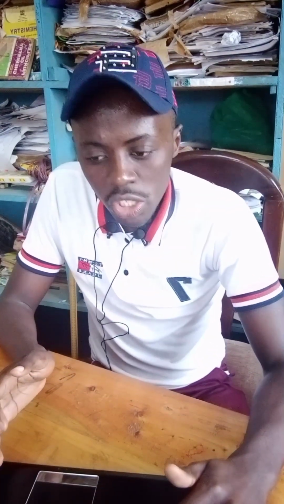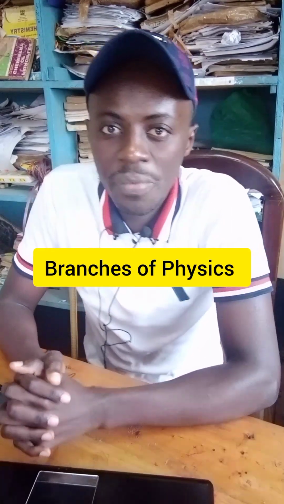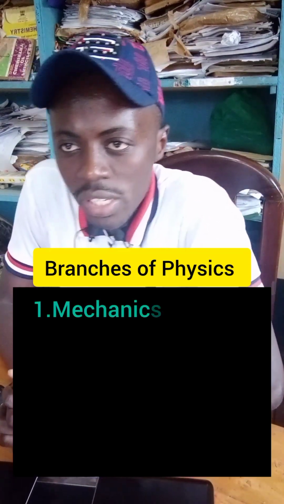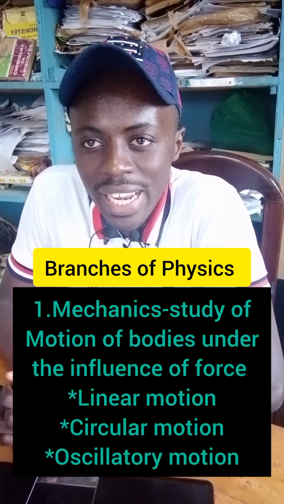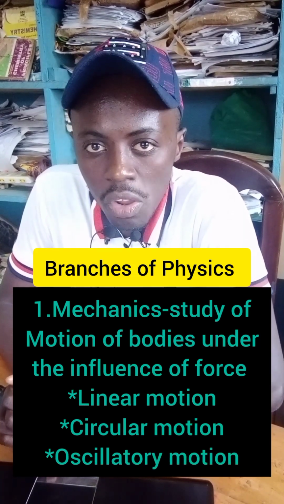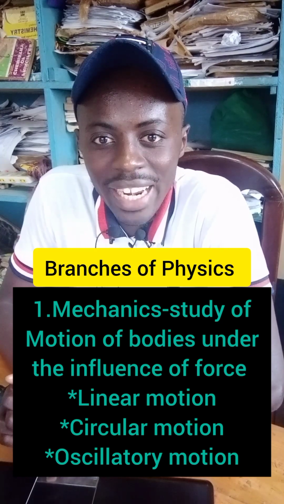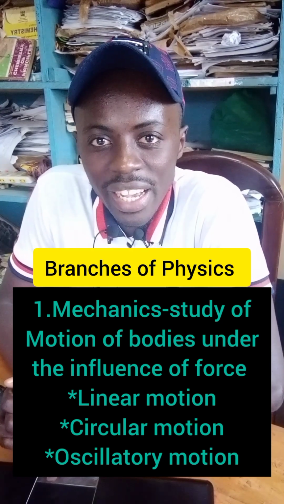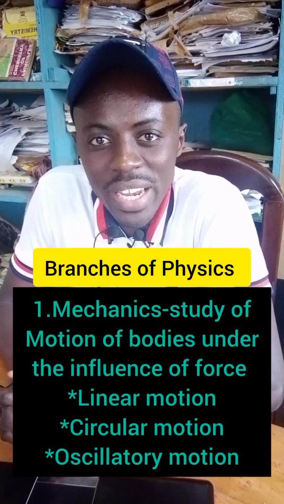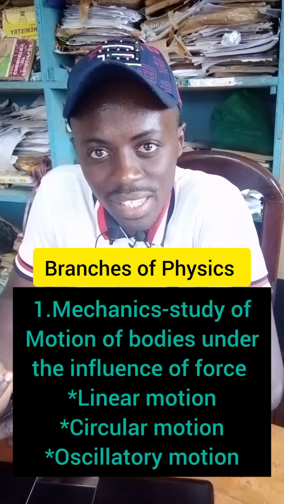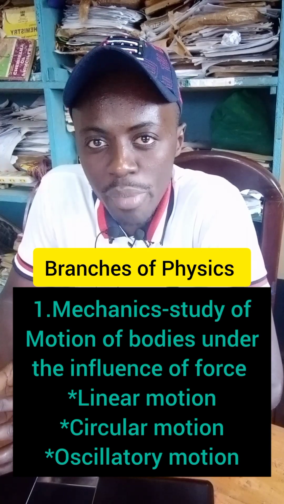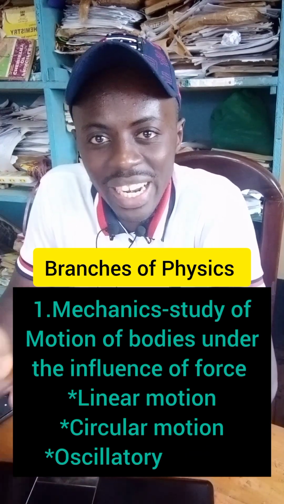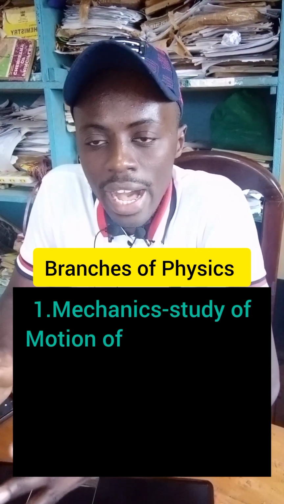So what are the branches of physics? We can now look at the branches of physics. Number 1, we have mechanics. Mechanics is the study of motion of bodies under the influence of force. That means in mechanics, we'll be dealing with the motion of bodies and also the force that is making these bodies move. So we'll be looking at the motion of bodies under the influence of force.